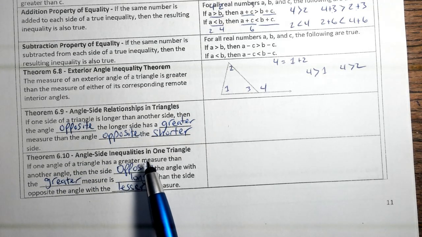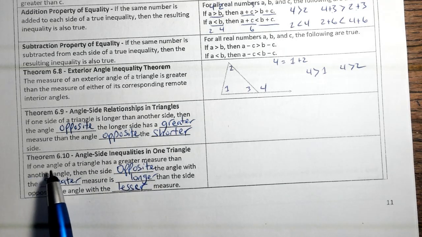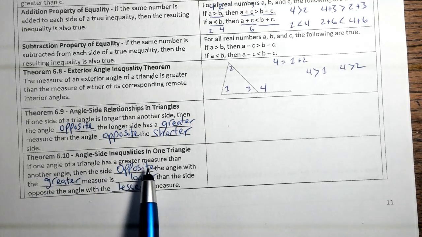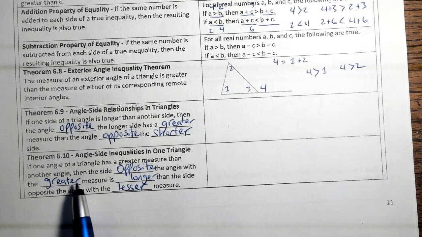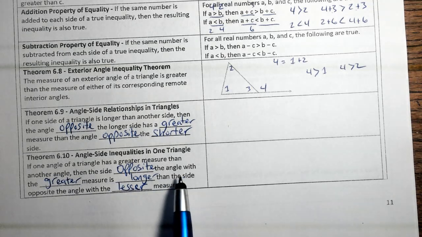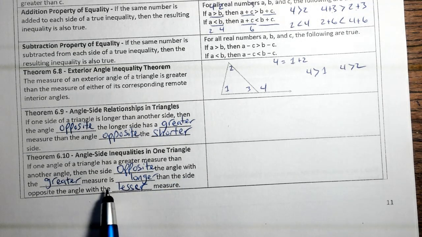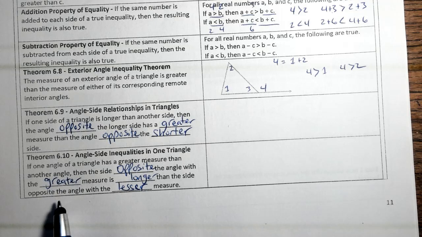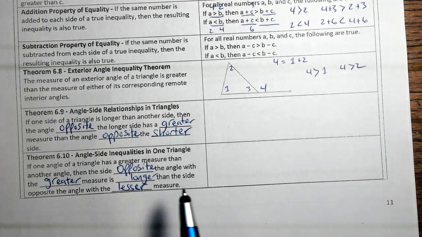This is saying if one angle of a triangle has a greater measure than another angle, then the side opposite the angle with the greater measure is longer than the side opposite the angle with the lesser measure.